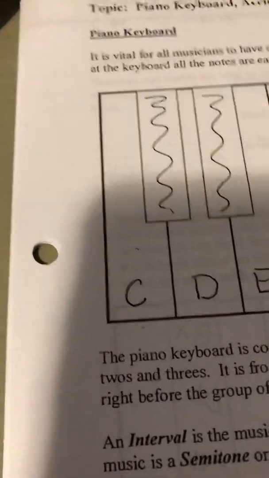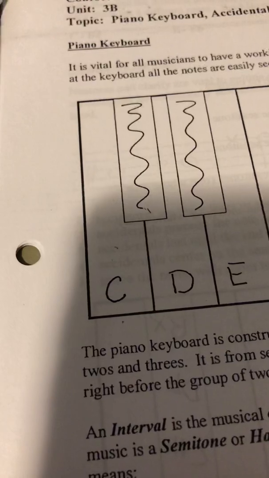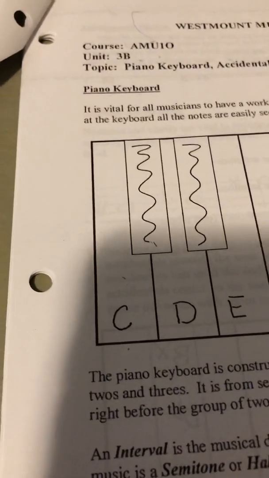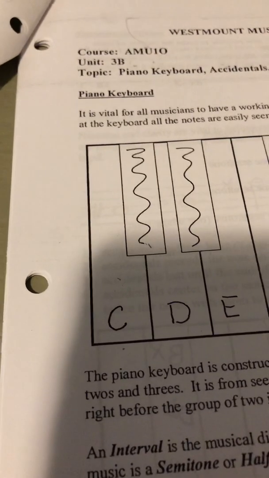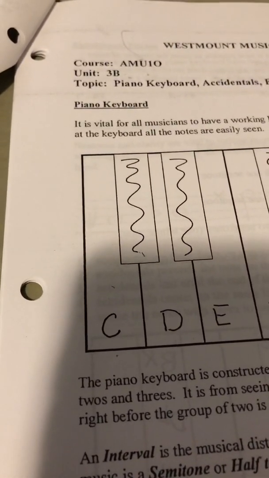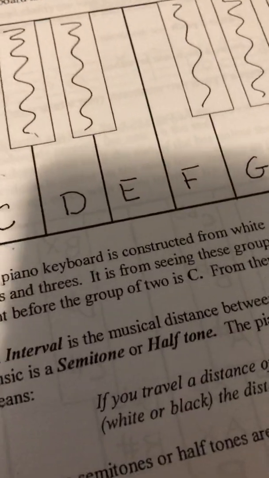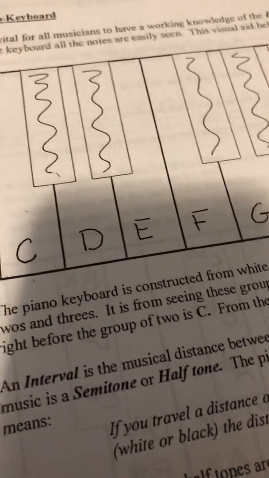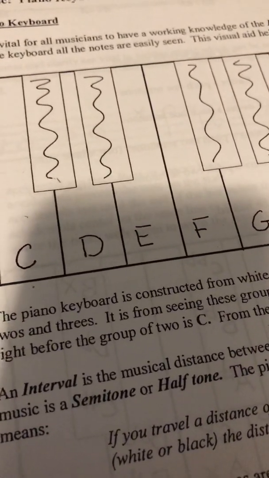The piano keyboard is constructed from white and black keys. An interval is the musical distance between 2 pitches, or 2 notes. The smallest interval used in Western music is called a semitone, or it can also be called a halftone. I like to use the word semitone. The piano keyboard is constructed of semitones.